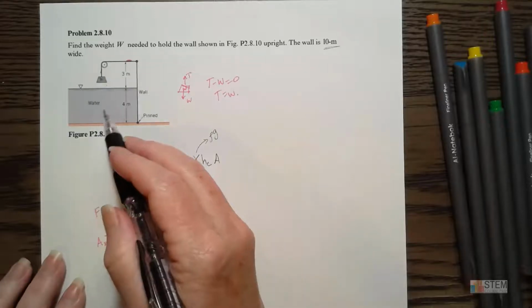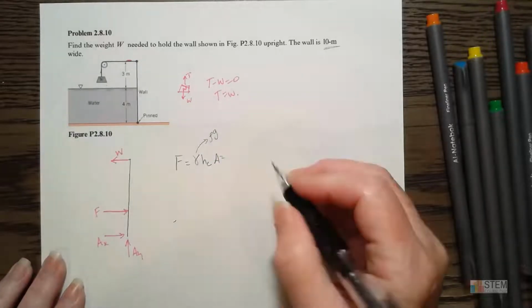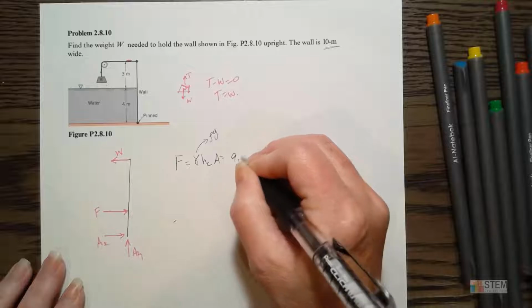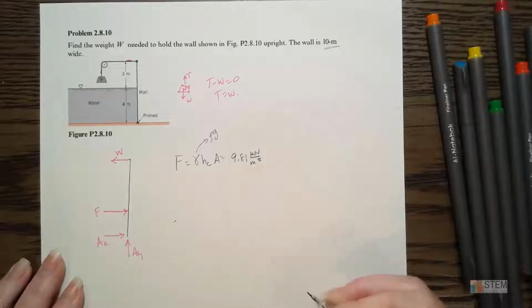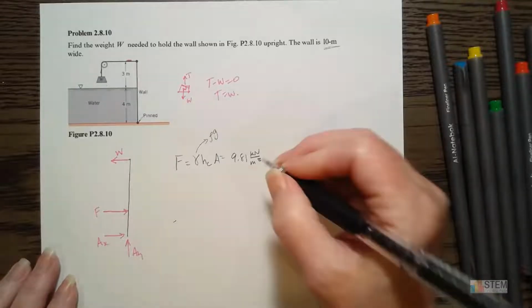Now this is water, so gamma for water is going to be 9.81 kilonewtons per cubic meter.